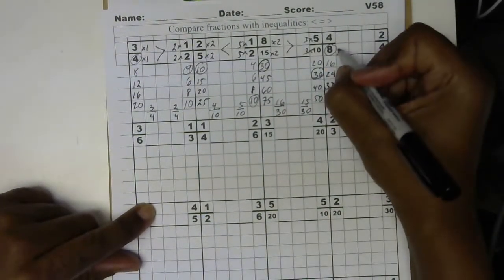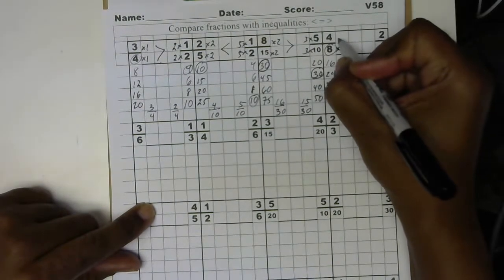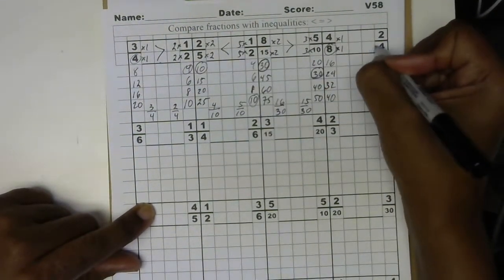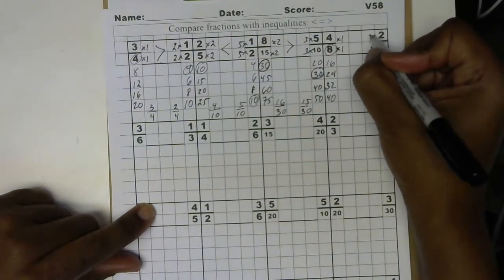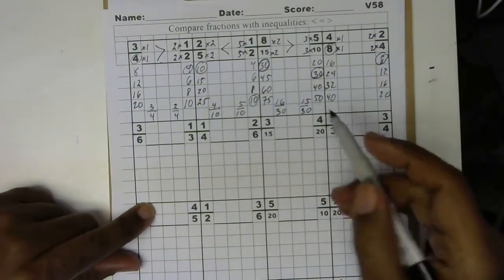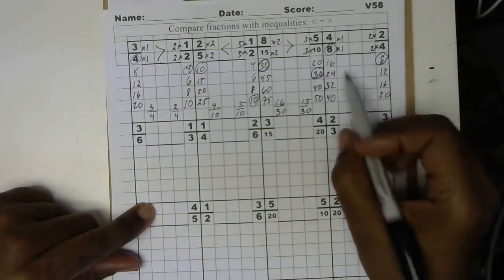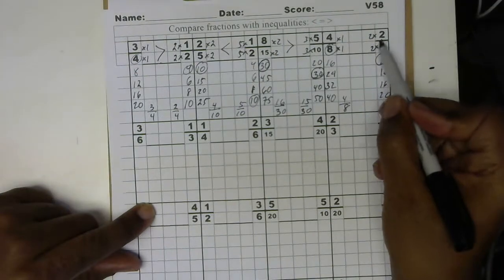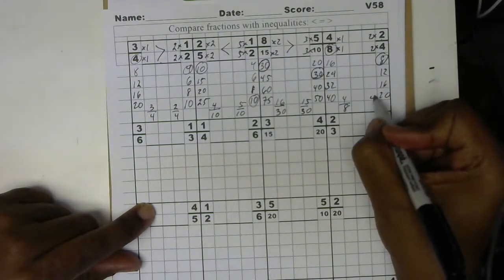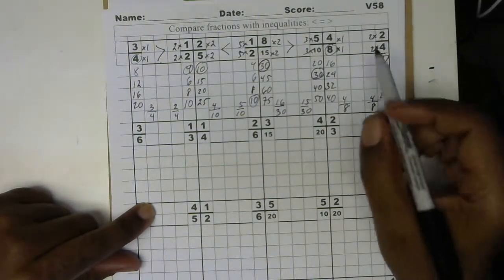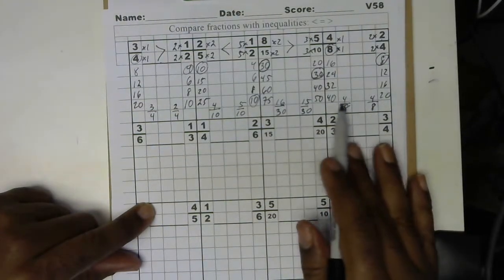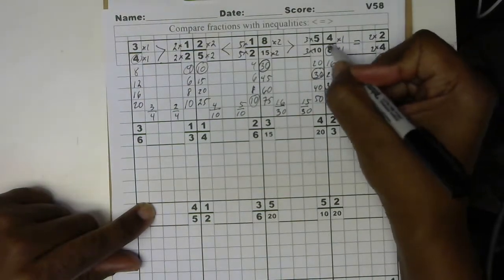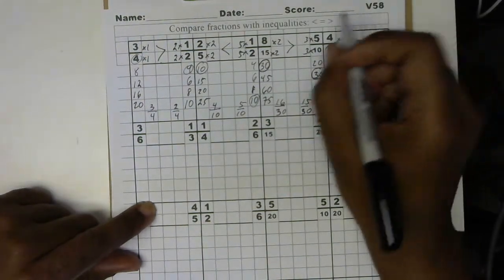So starting off at 8, this is times 1 and then times 1 again. In the 4-time tables, this is times 2 and times 2. All right, so 4 times 1 and 8 times 1 gives us 4 and 8. 2 times 2 and 2 times 4 gives us 4 and 8. And these are the same, 4/8 and 4/8. So these two are actually equal to each other. 4/8 is equal to 2/4.